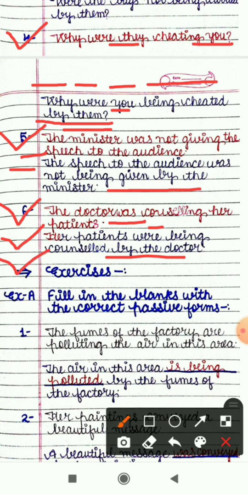So let's see the heading of exercise A. Fill in the blanks with the correct passive forms. So here active voice is also given of the sentences. When we have to change it into passive voice, we have to fill the correct passive forms. So the first sentence is the fumes of the factory are polluting the air in this area. So subject is the fumes of the factory and the object is the air.